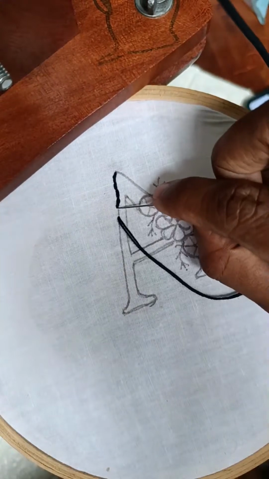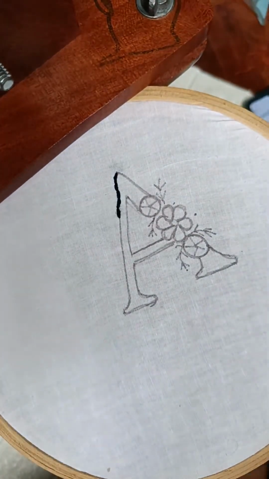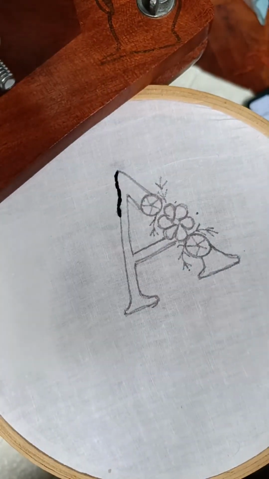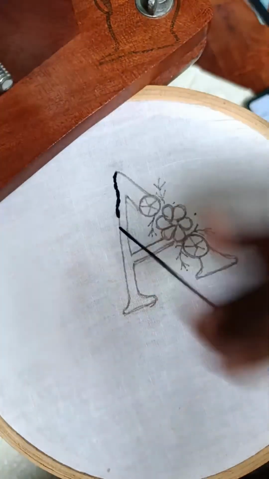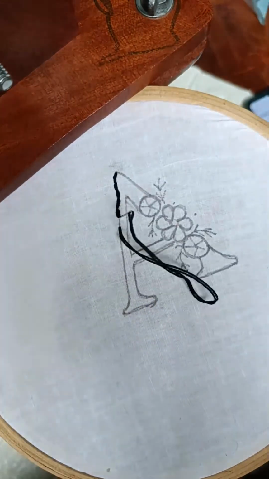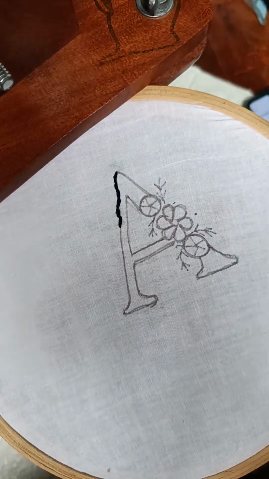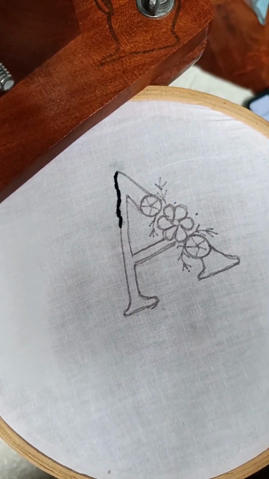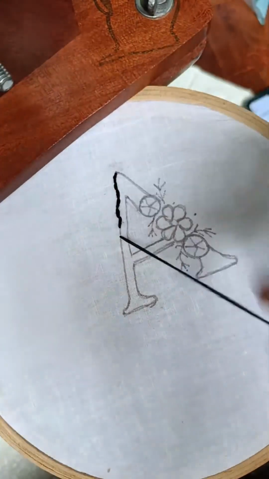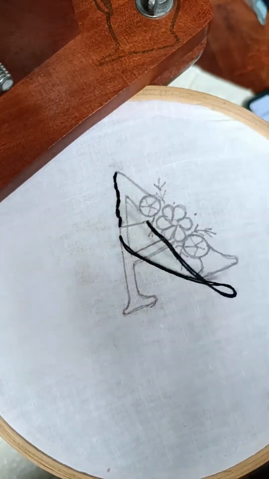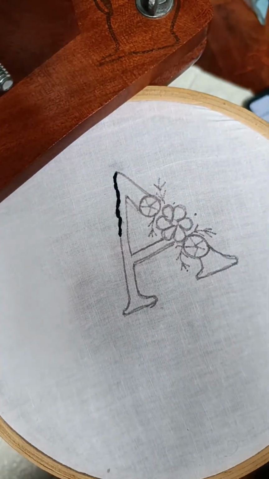So this is the plain back stitch with the 6 strands of embroidery thread. Here you can see there is some slight variation from the straight line.